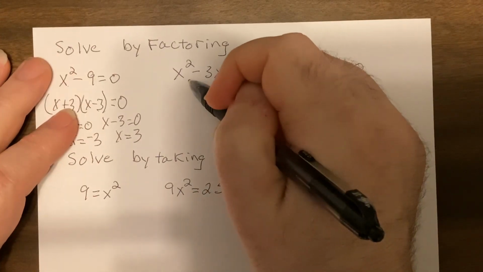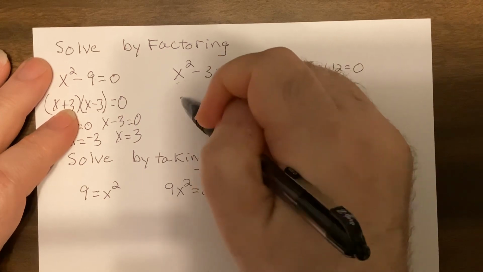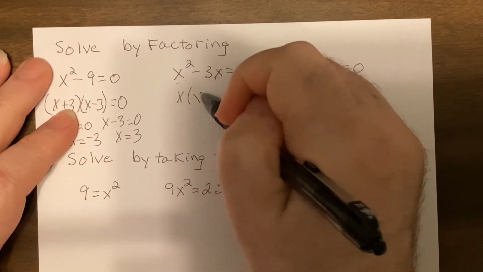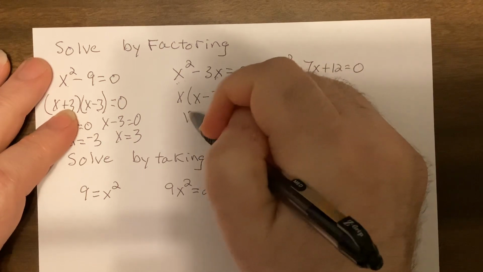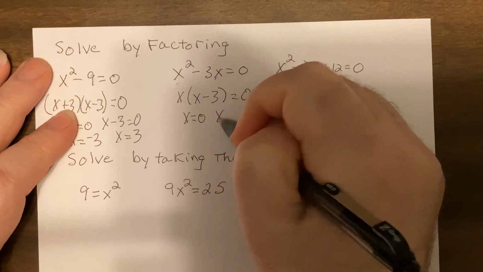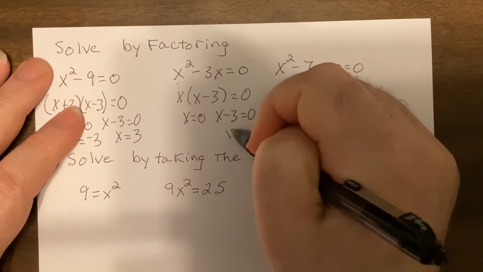Here, first step of factoring is factor out the GCF. This is the one most people get wrong. You factor out that x. So x equals 0 or x minus 3 equals 0. Then you'd add 3.